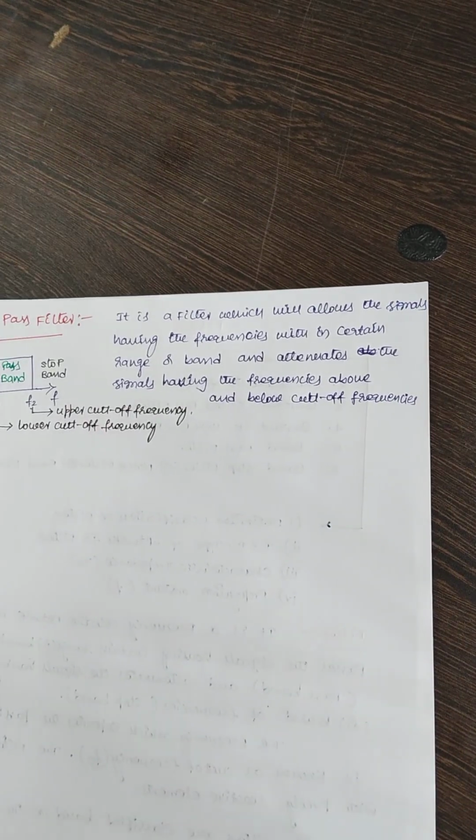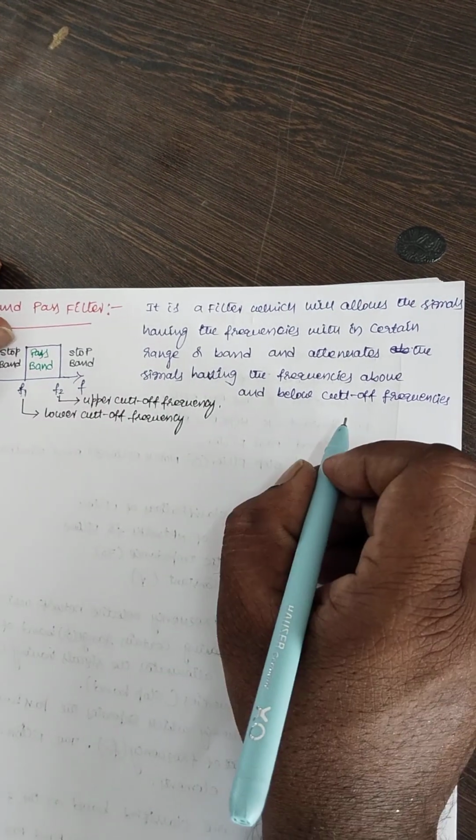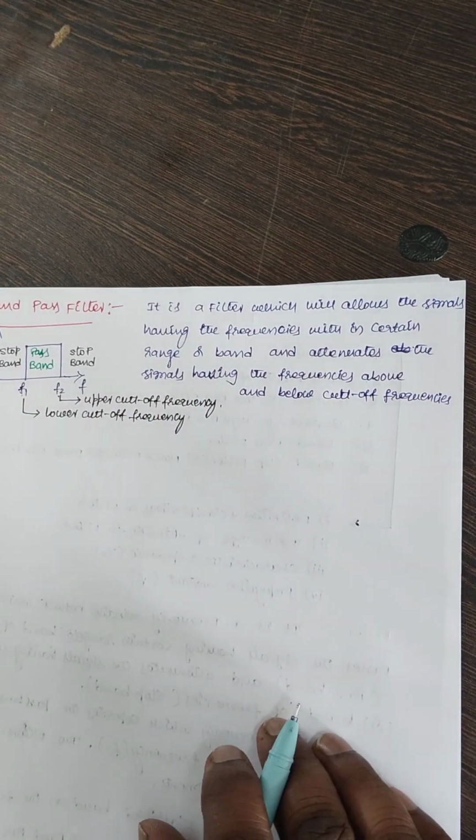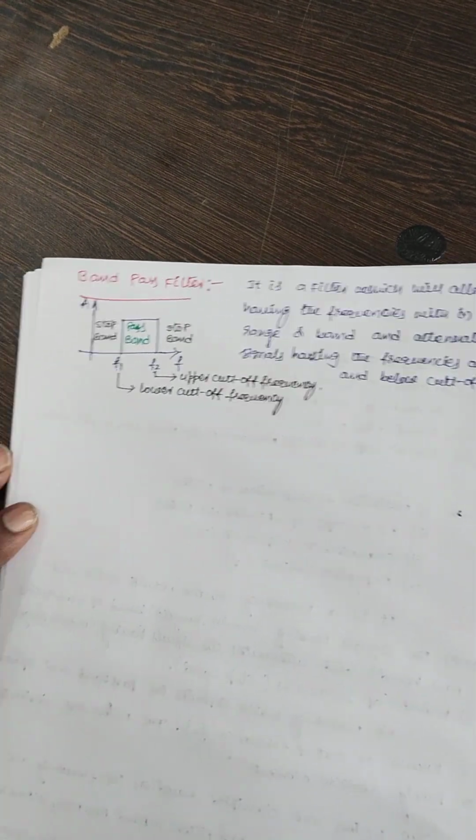So this is the definition of the band pass filter.